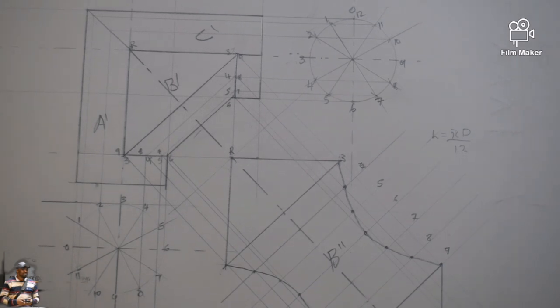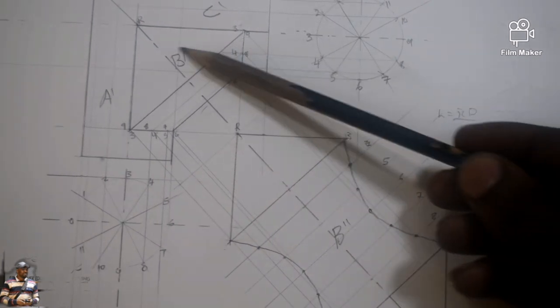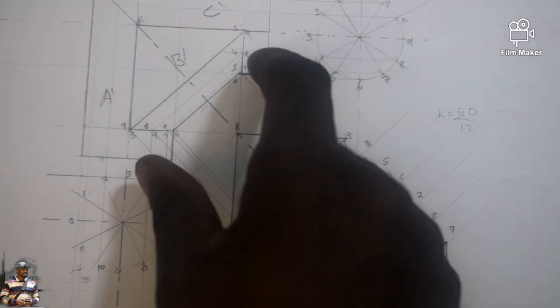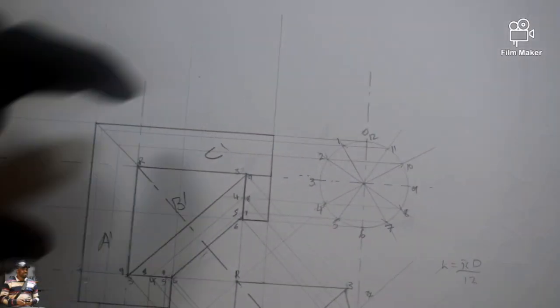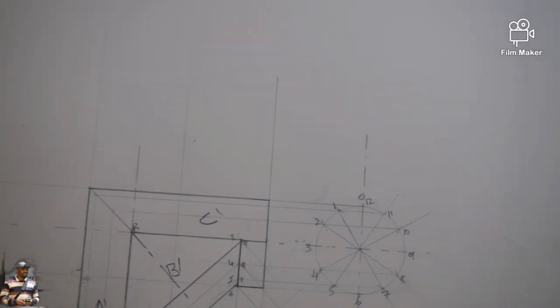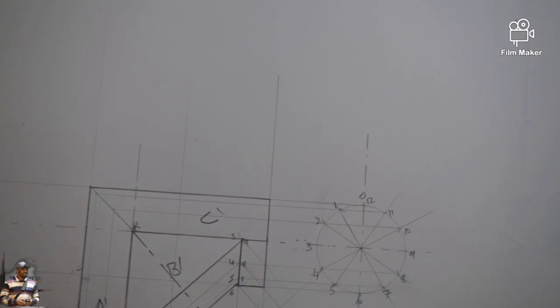Do you see that the development of B here is supposed to be expressed at this angle, at this space, or you can still express it way up there, as long as it is at an angle of 45 along your given view. You understand? It can be expressed down here or up there.